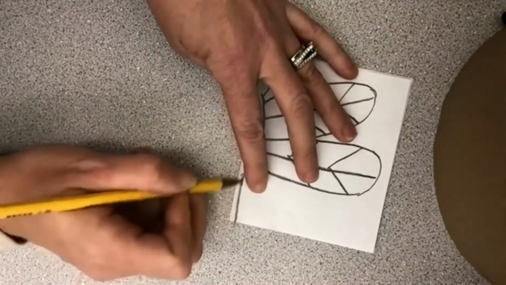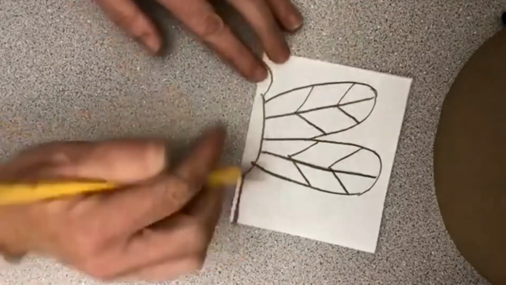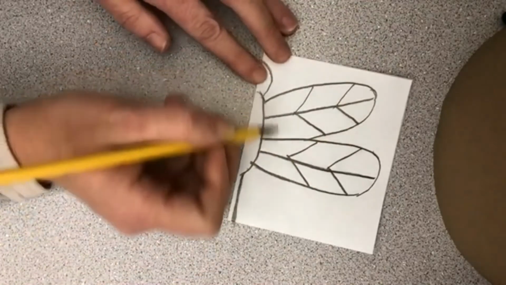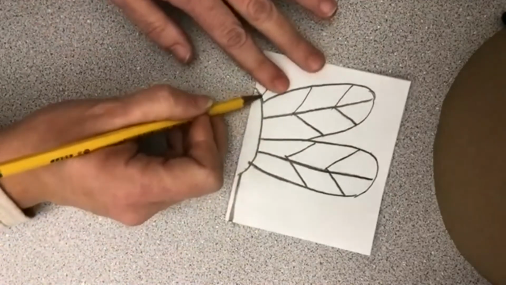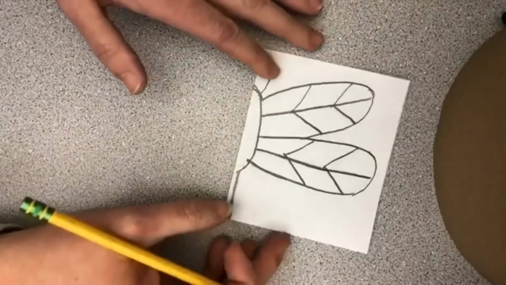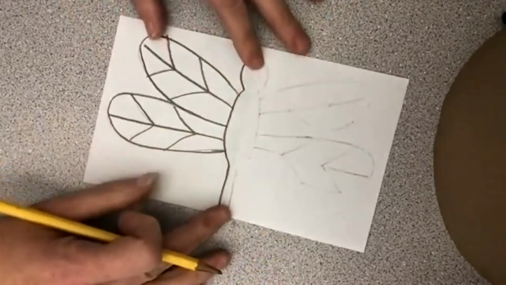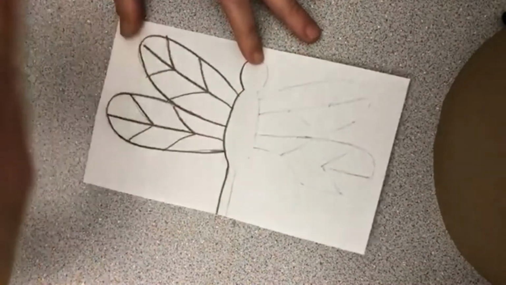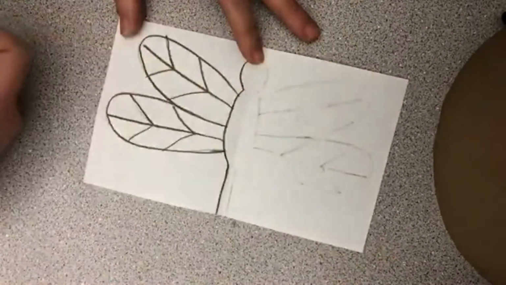You could also hold this up to a window and trace on the glass. Hold this up to a window. I'm going to actually finish this head like that because I don't think I did that. And if you're having trouble seeing through, the light will help you see through. Now when I open it up, this design has been mirrored onto this side of my paper.